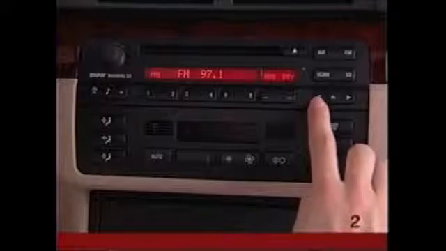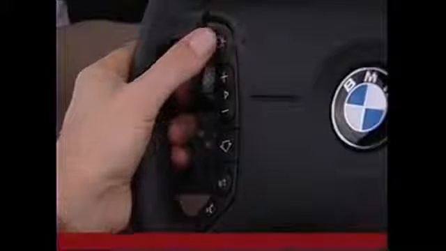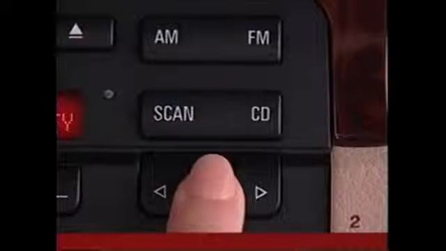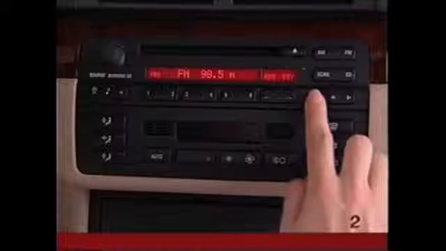To automatically search for the next station, press the arrow switches in either direction, or use the arrow buttons on the multifunction steering wheel. To search manually for a station, press the M button, then press the arrow switches to move up and down the band. To scan each station briefly, press the Scan button.